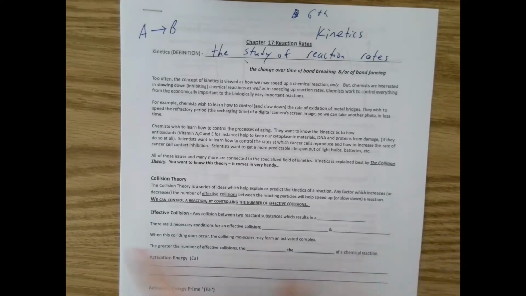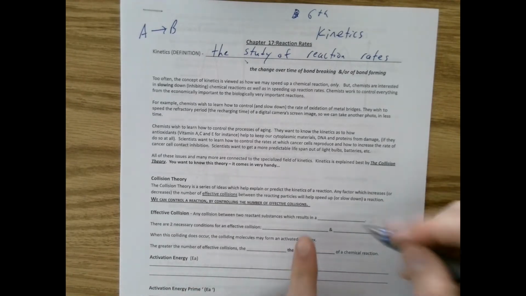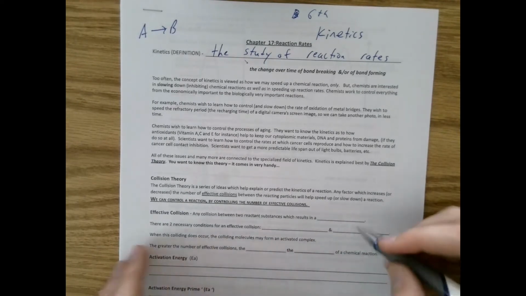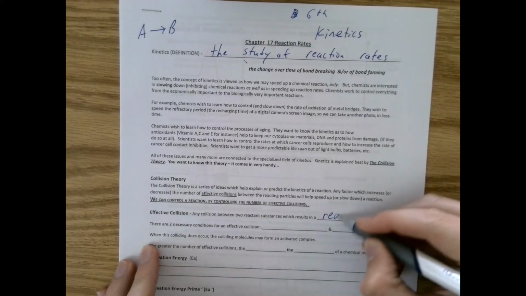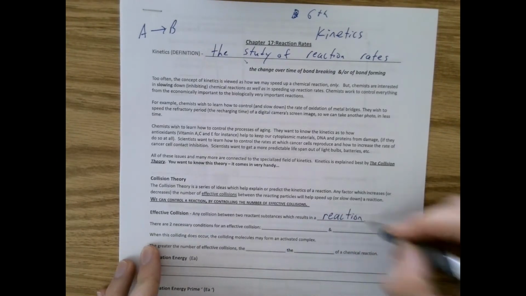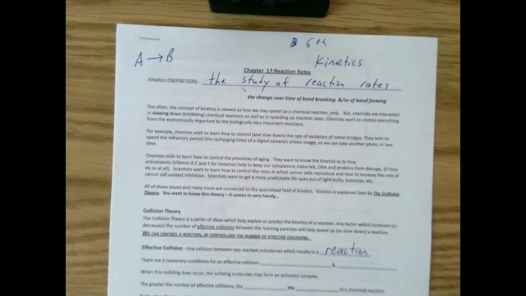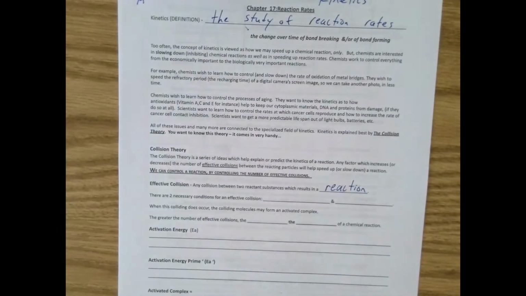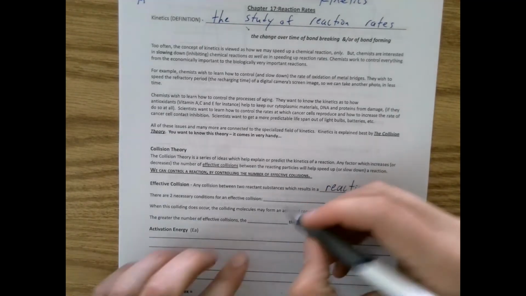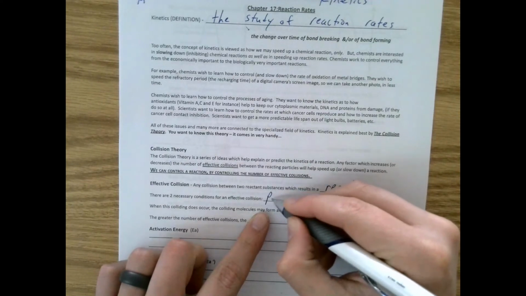So we define an effective collision as a collision, a hitting of particles between two reactants, which results in a reaction. There are two criteria that we have to meet for a collision to be effective. The first one is proper orientation.